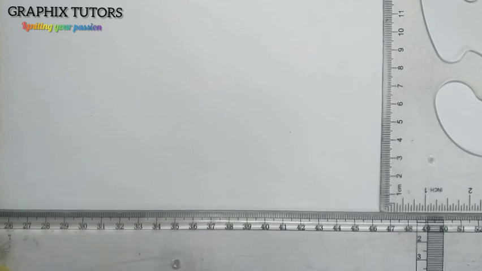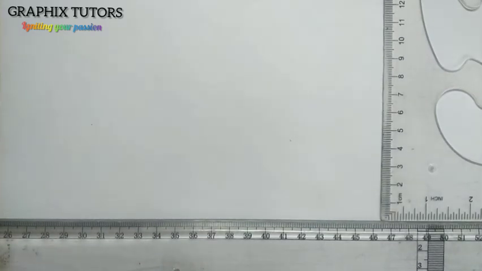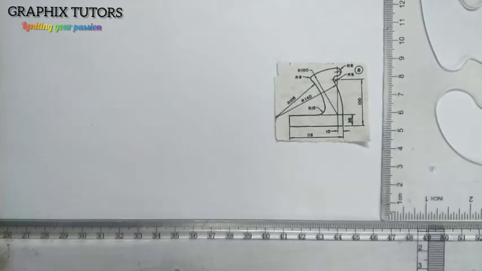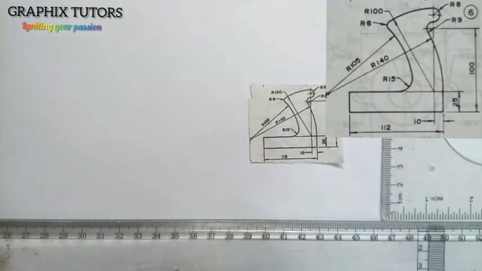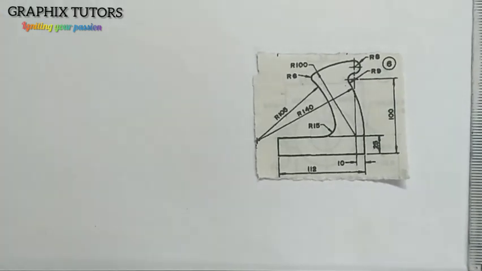This is graphics. Today we want to solve another problem in tangency. We'll be trying to redraw this figure. If you look at this figure very well, we want to reproduce it. So the first thing you draw is your horizontal line.